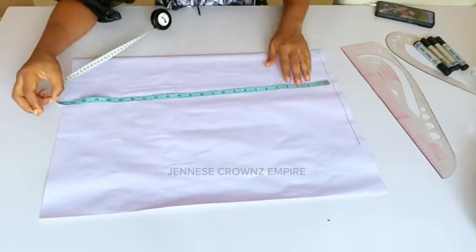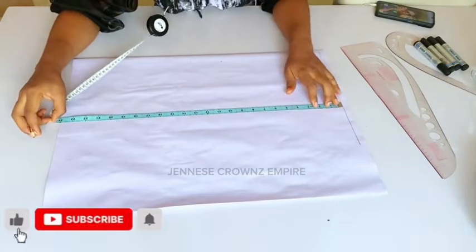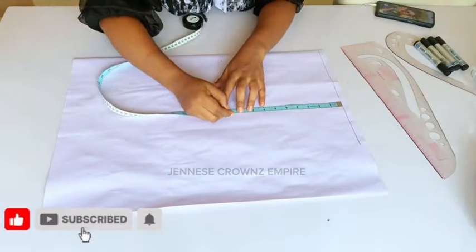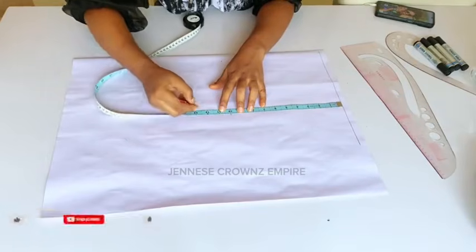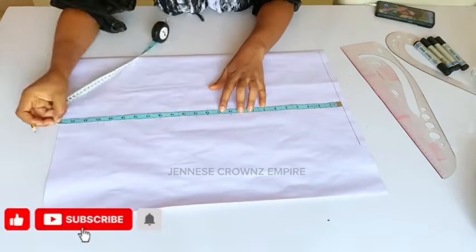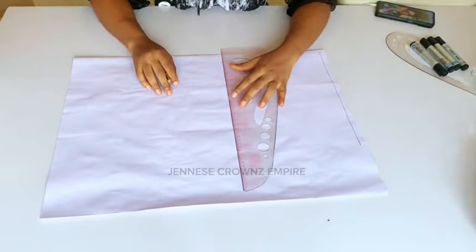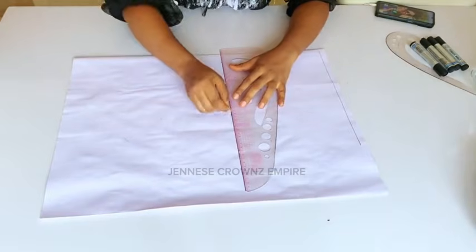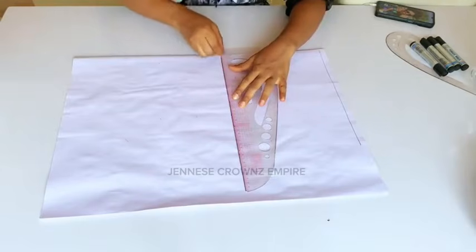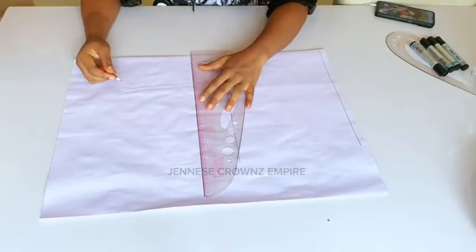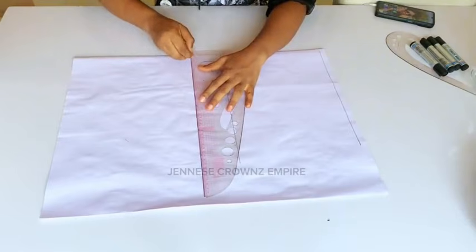I'll be making use of the full length of this pattern paper, which is 24, as my top length. So I'll put the same measurement here. This pattern paper is on fold because of the kind of hemline we're working with. So I'll just connect my points like this. I'll repeat the same thing here.